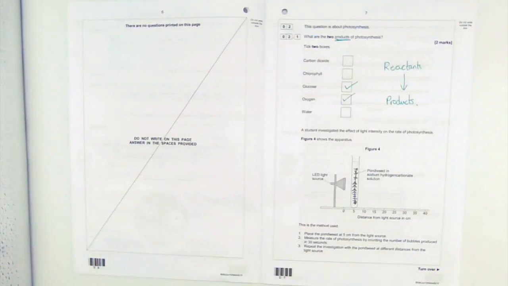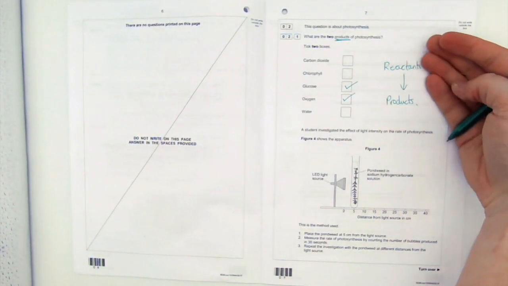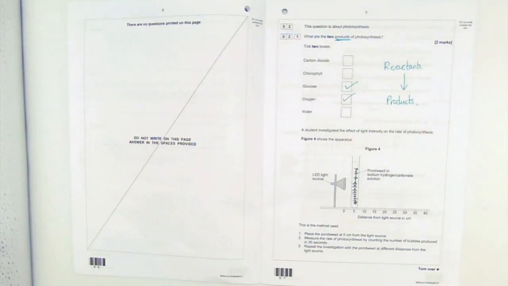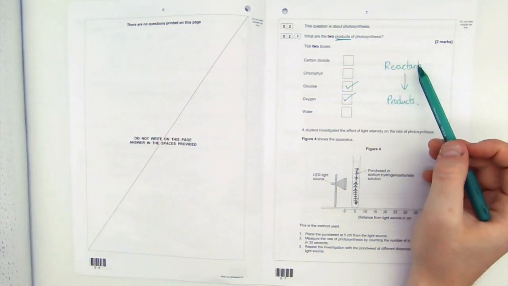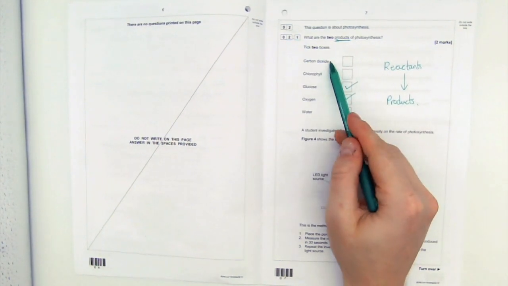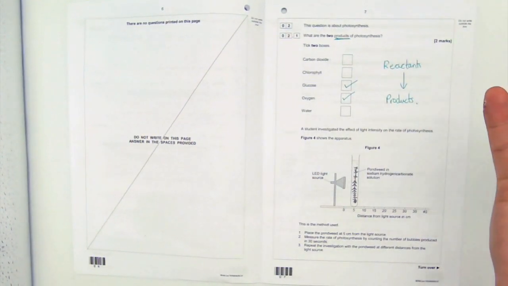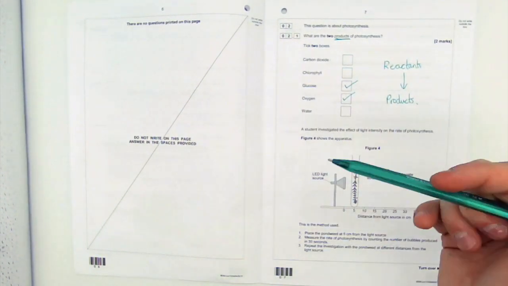We often talk about plants giving out oxygen. They have made oxygen. They've also made glucose, which hopefully you'll recognise as the sugar which is made. You'll sometimes maybe have learnt it as sugar. So the actual reactants here are carbon dioxide and water. That's what the plant takes in, and the products, what it gives out, are oxygen and glucose.